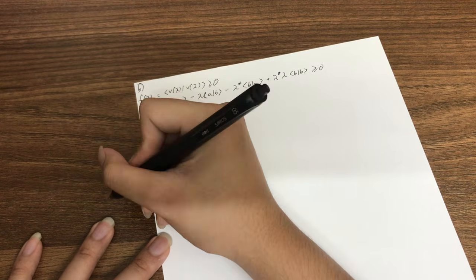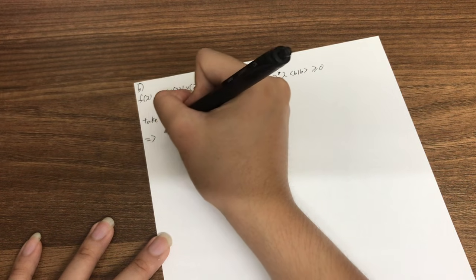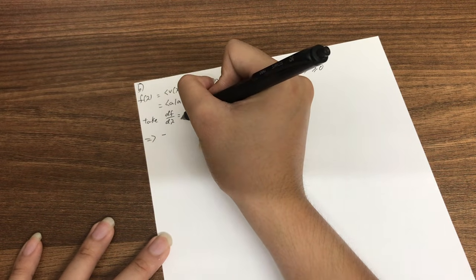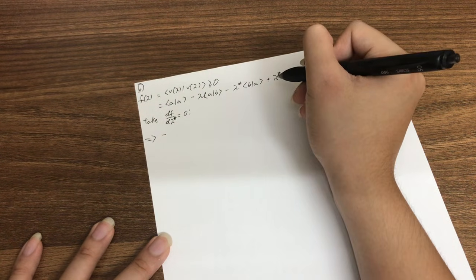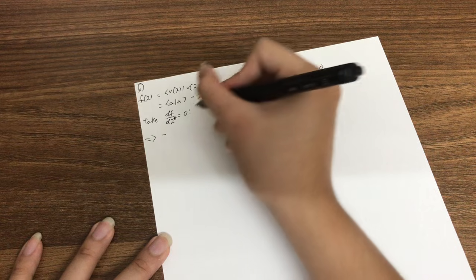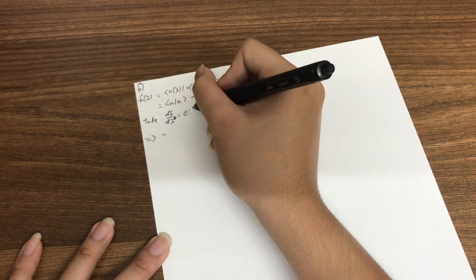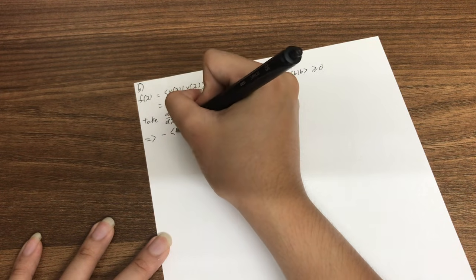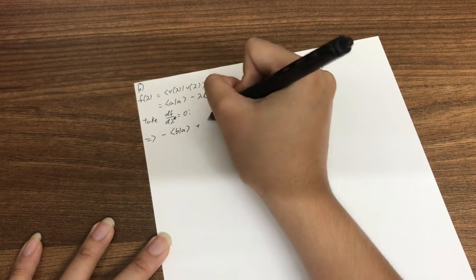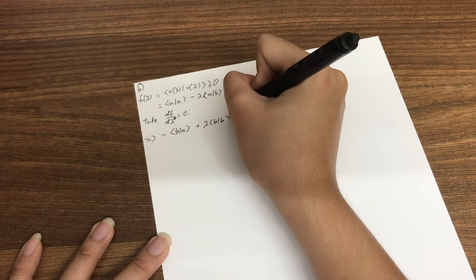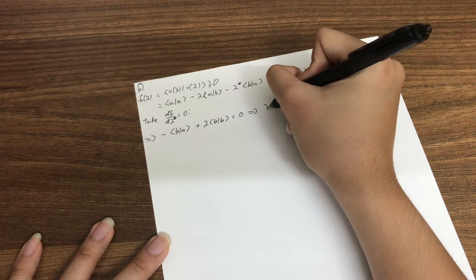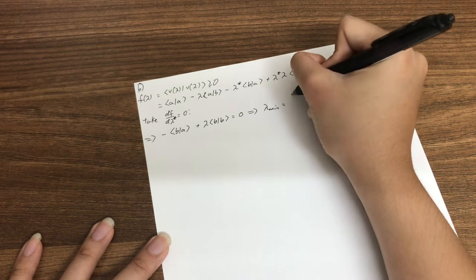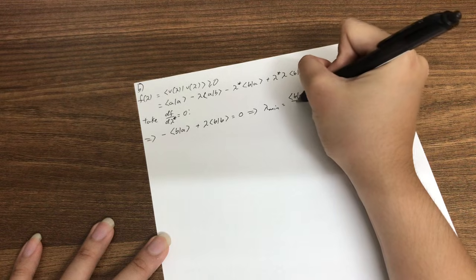And so from here you get the derivative with respect to lambda. Okay, maybe derivative with respect to lambda star is better. The star, then this is gone. Those two are gone. So only BA plus lambda BB equals 0. From here you get your lambda minimum equal to BA over BB.